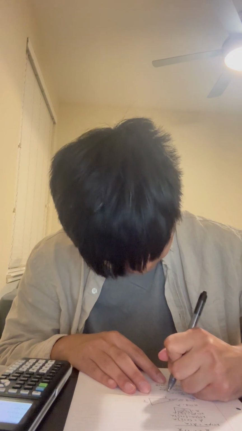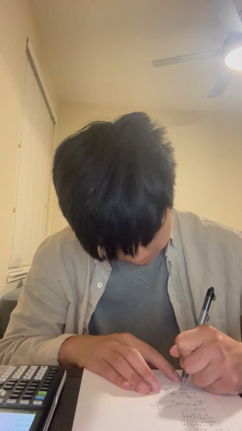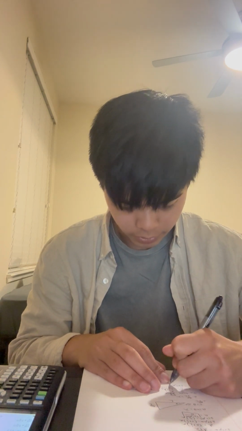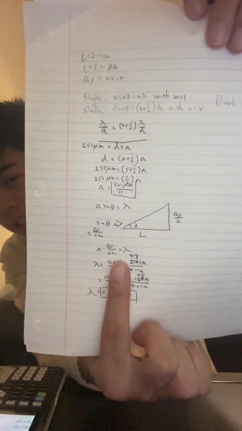Oh, sorry, okay. I accidentally put one more step in. So, yep. It equals 0.54. This will be the lambda, after some basic mathematical function.